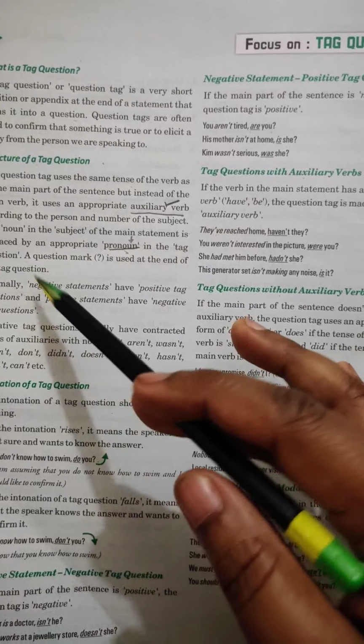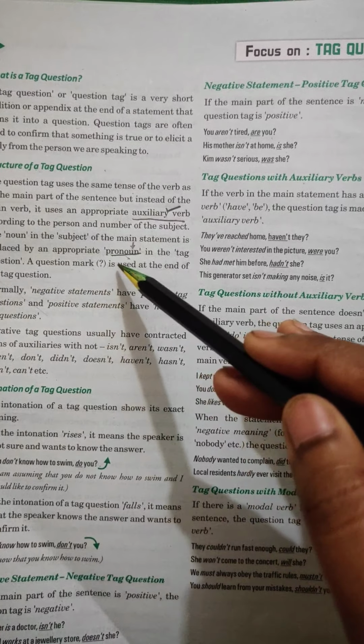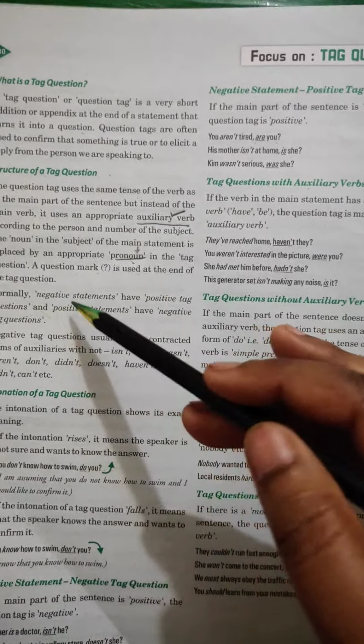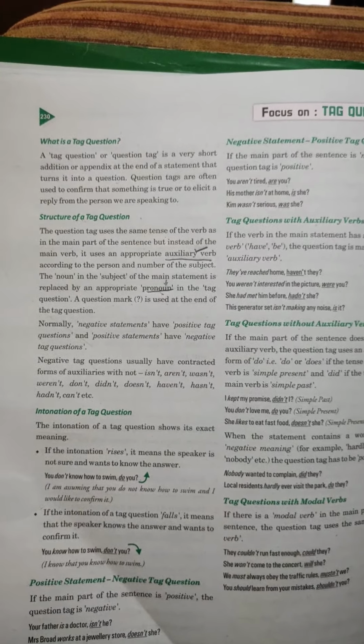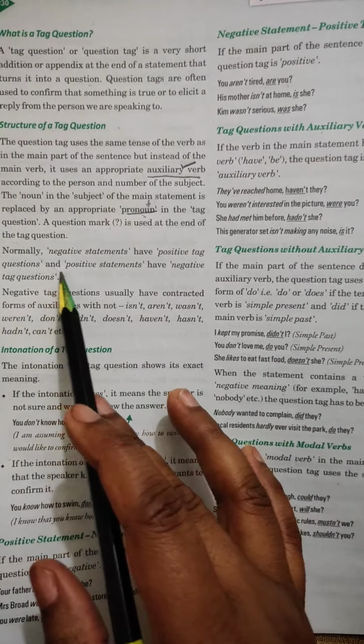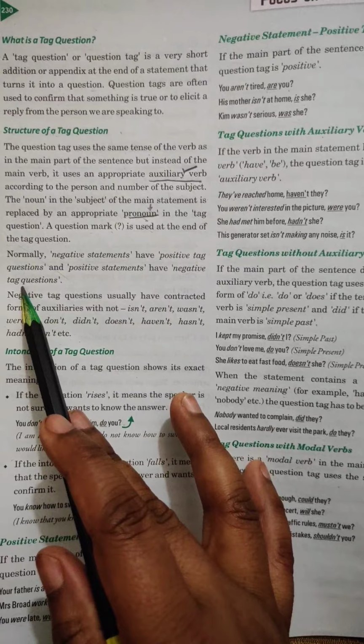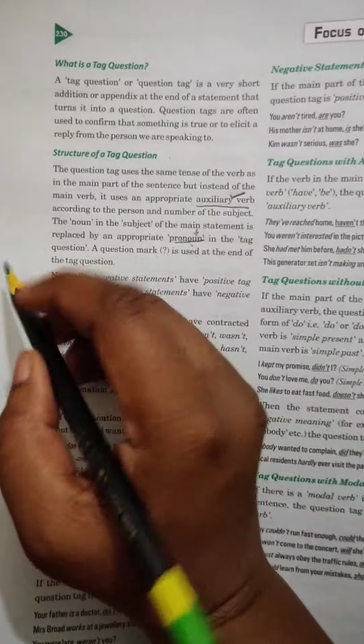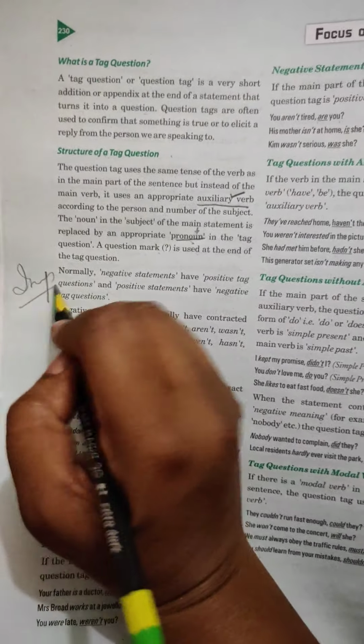A question tag is used at the end of the statement. In Hindi or Punjabi, our habit is mostly "hai na?" We speak like this, "Hanji, hai na ji." So this is how we try to speak question tags in English also. Normally negative statements have positive tag questions and positive statements have negative tag questions. So this is very important, students. You can write here "important" also.